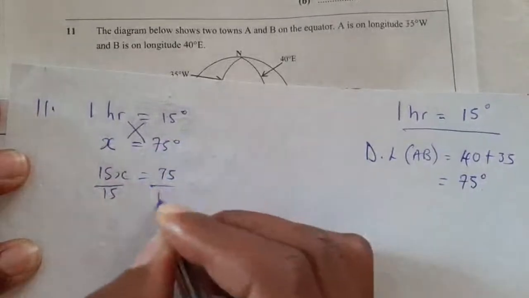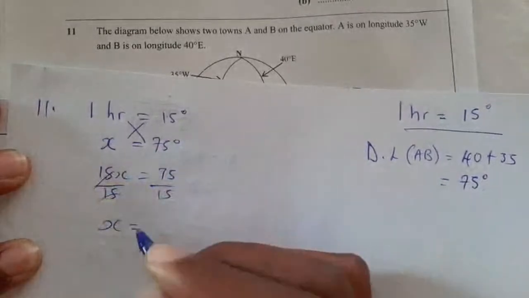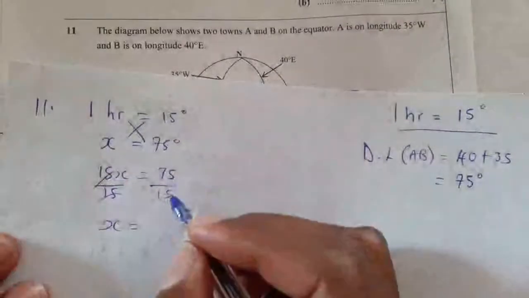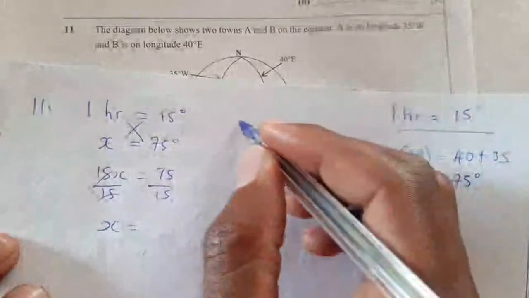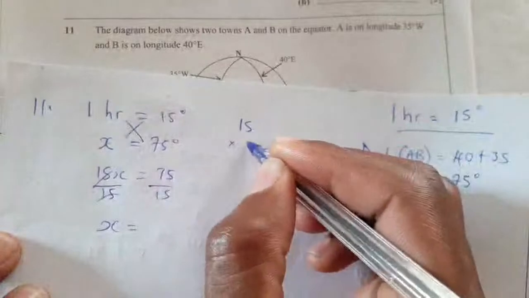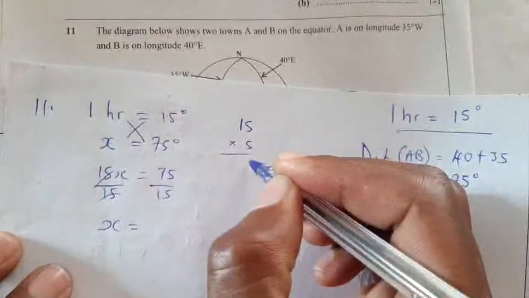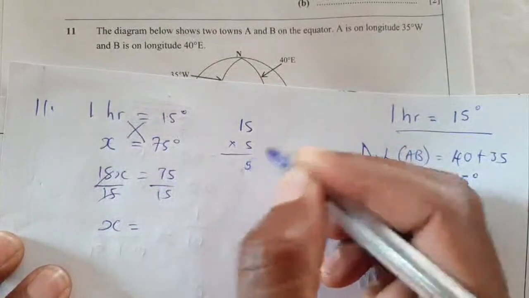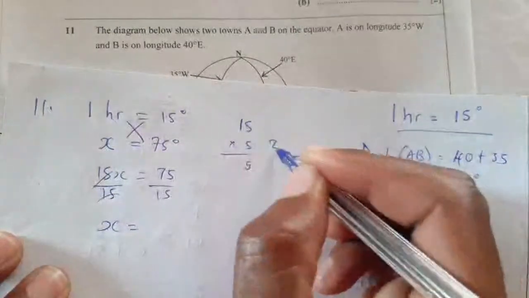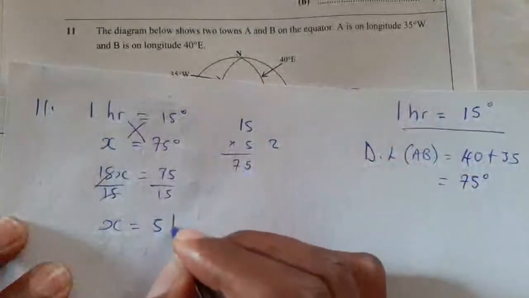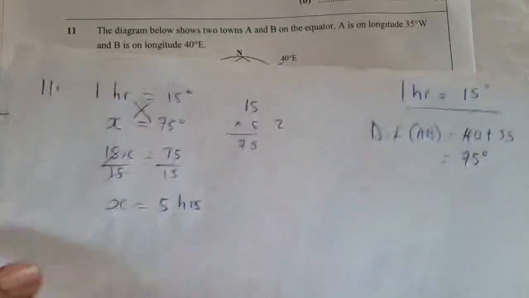So divide over 15 over 15. Our x becomes, how many times does 15 go into 75? Let us try 5. 5 times 5 is 25, so 5 carry 2, 5 times 1 is 5, plus 2 is 7. So it goes there 5 times, so 5 hours. This is the difference in their time.